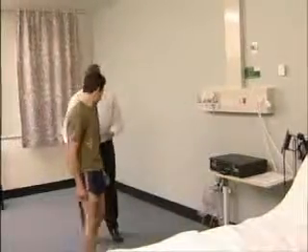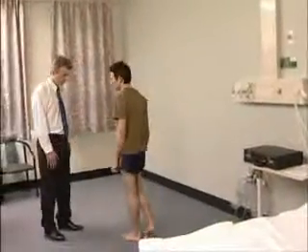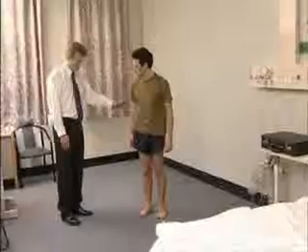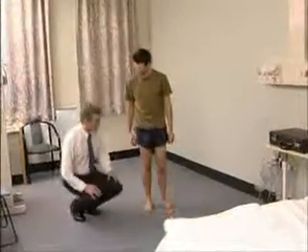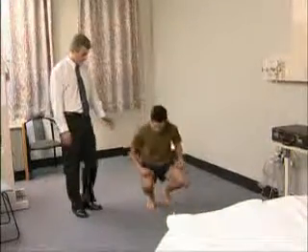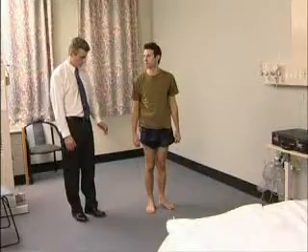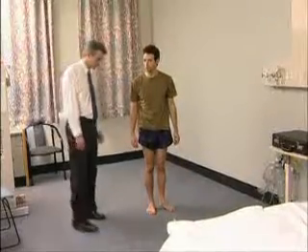You can turn around. And what I'd like you to do now is to squat like this. A proximal muscle weakness will make this difficult. Okay. Now test station.